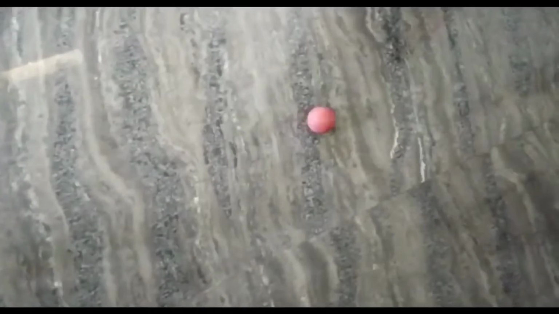Hello everyone, my name is Karthik Vijay. I am studying in class 8th, A section. Now I am going to perform activity 7.3. Take a rubber ball and place it on a level surface. Now gently push the ball along the level surface. Does the ball begin to move? Yes, the ball begins to move.